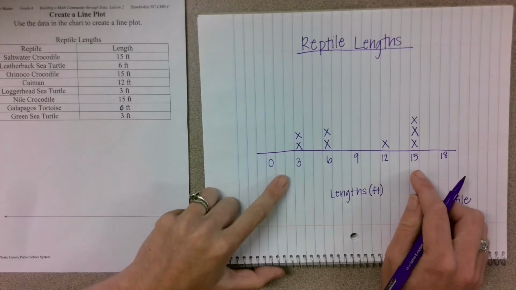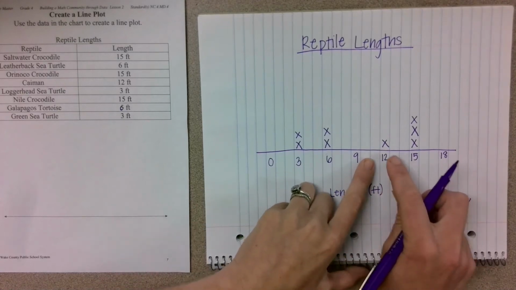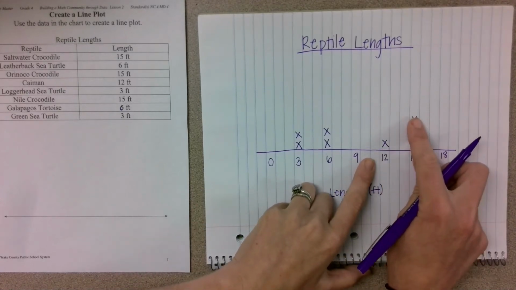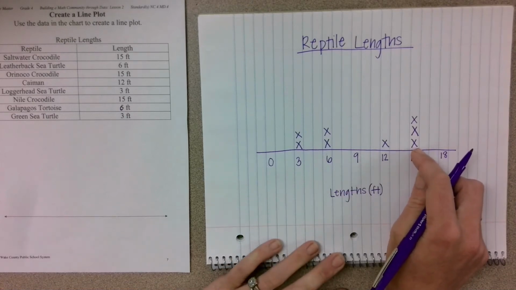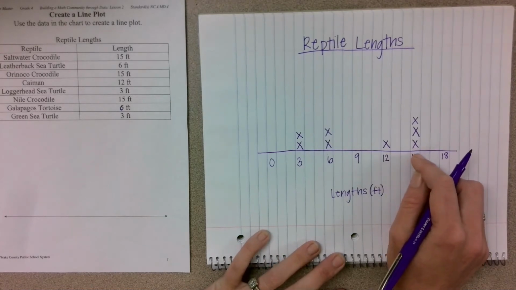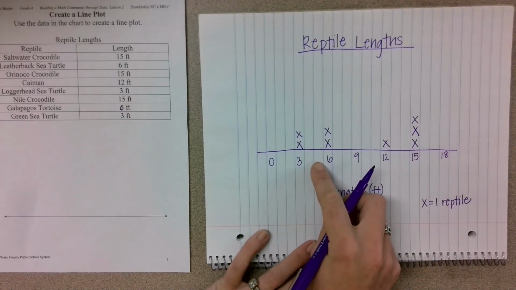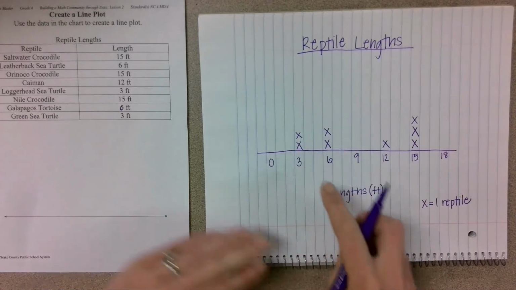If I said how many reptiles are longer than 12 feet, we could count all the numbers 12 and above. 1, 2, 3, and 4. So that would be 4 reptiles are 12 feet or larger. If I said how many reptiles were 4 feet and under, well, 4's not on my chart, but 4 would be right here, so I would say 2.